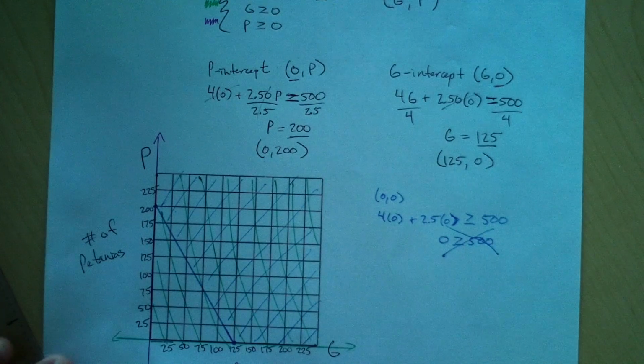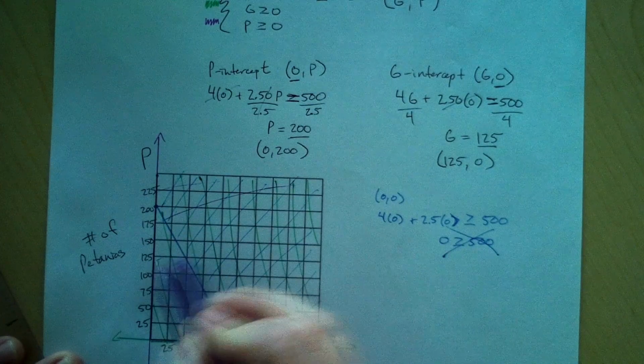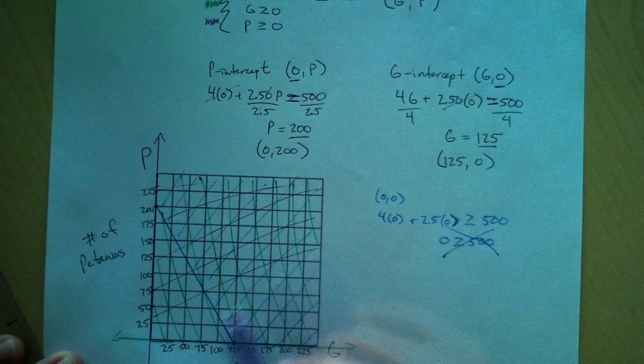And then I would write not actually fully shaded.